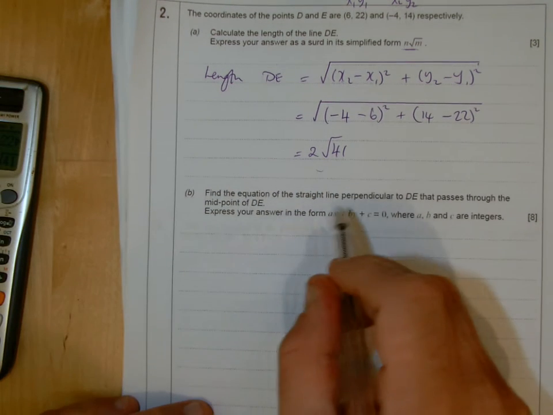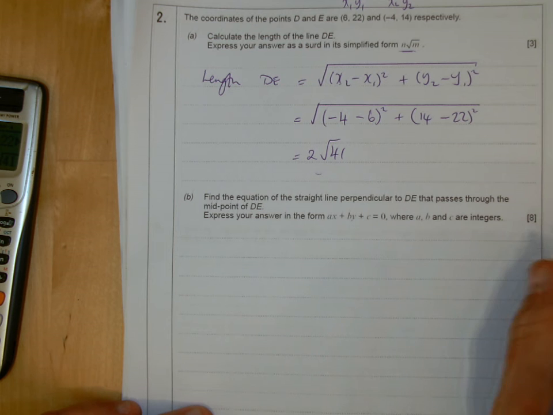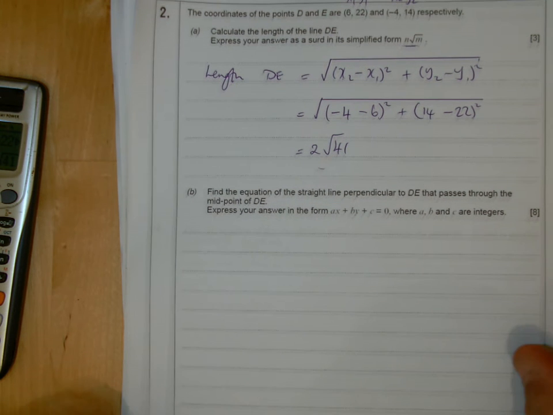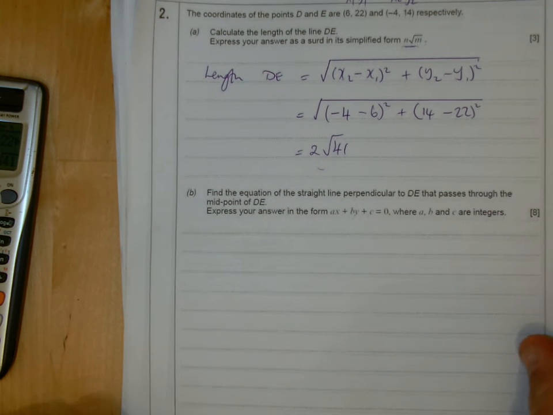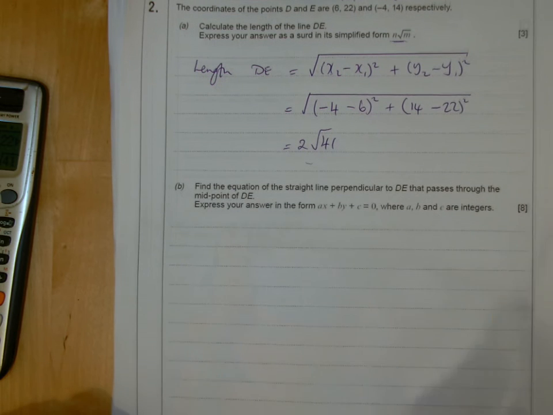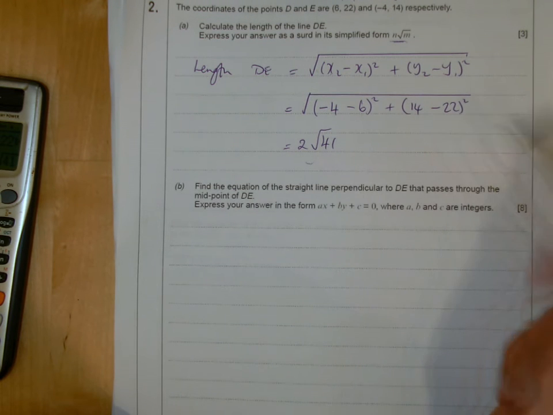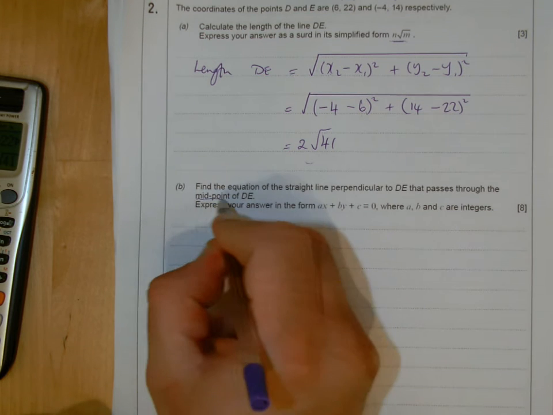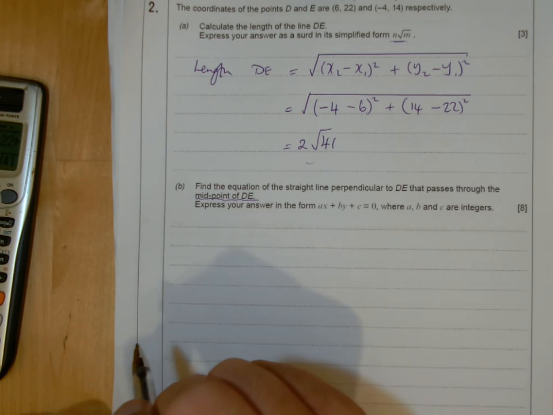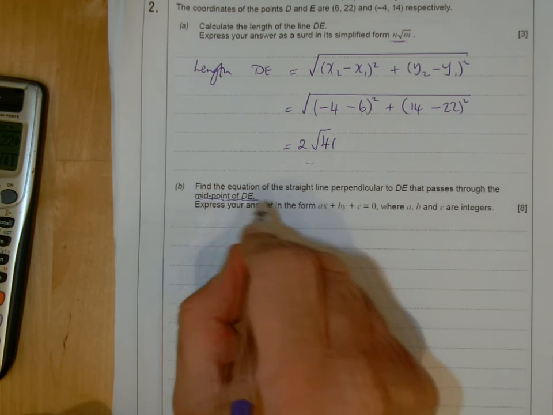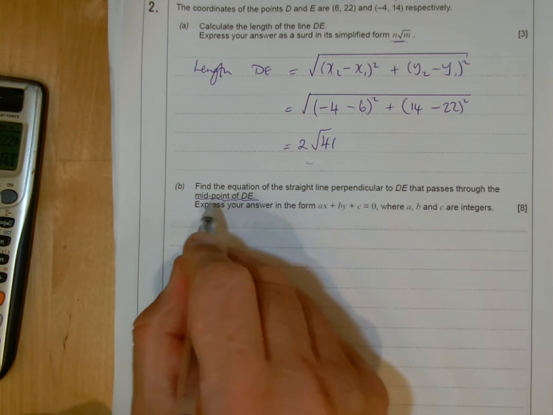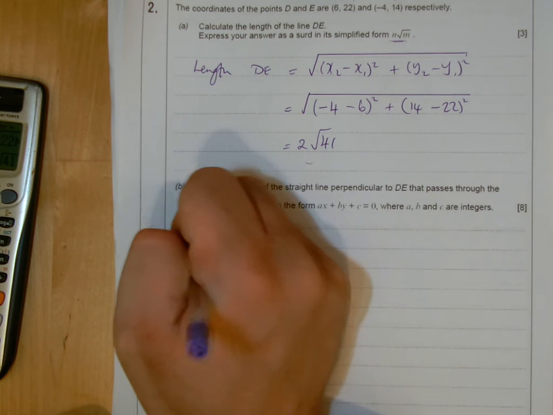Part B then says find the equation of the straight line perpendicular to DE that passes through the midpoint of DE. Okay, so lots of things going on here. First of all, it says about the midpoint of DE, so we could do that, couldn't we? Well, actually, lastly it says that, doesn't it? And there's lots of things before it. So let's work out the midpoint of DE.